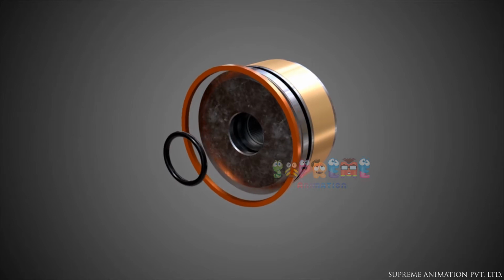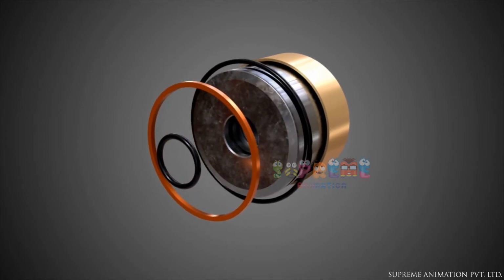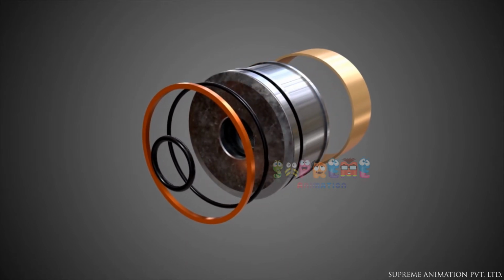The seal and bearing strip configuration shown here is the standard option. Other piston sealing options are available and discussed in our video on piston seal types.